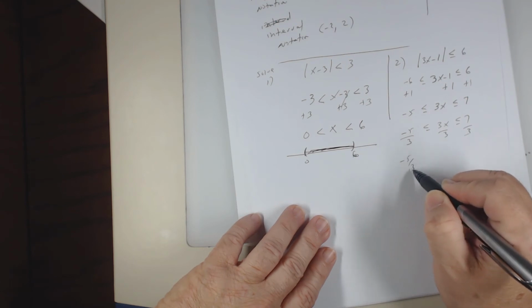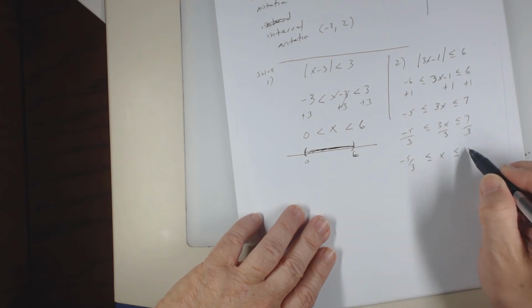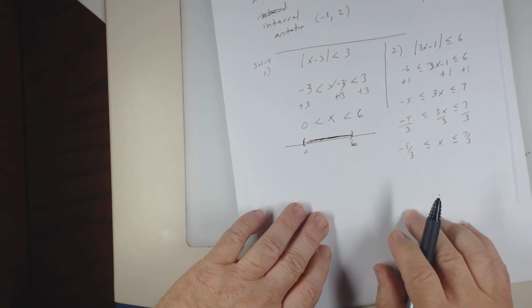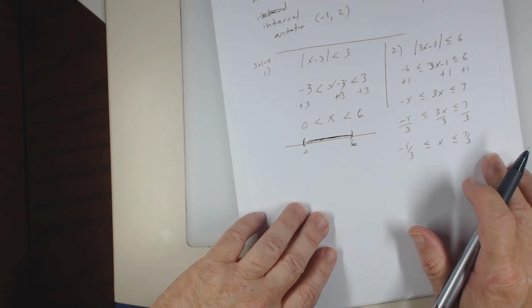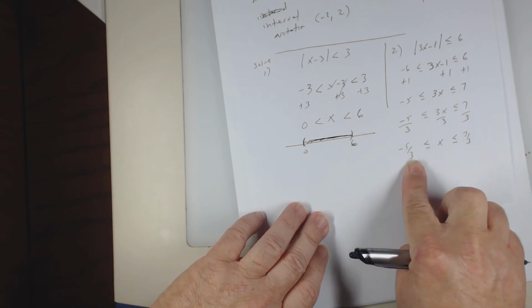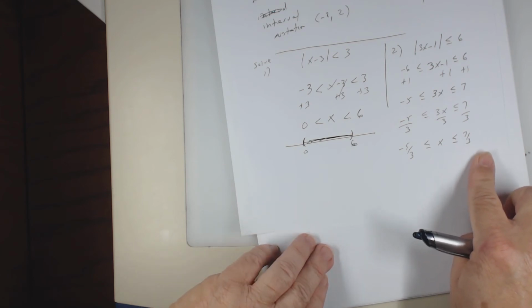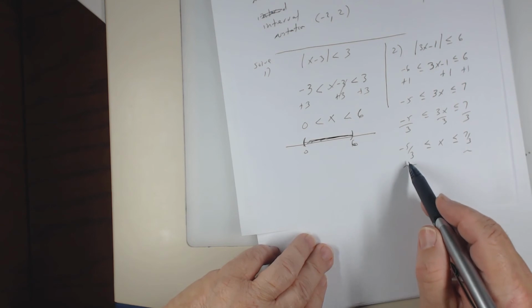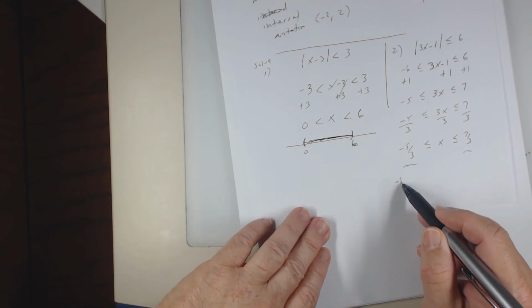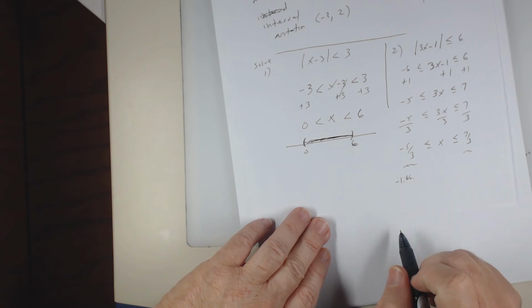So I got negative 5/3 is less than or equal to x is less than or equal to 7/3, right? So any number between negative 5/3 and positive 7/3 is going to be a solution, including negative 5/3 and including 7/3. Okay, so let's estimate these. Negative 5/3 is negative 1.66. Is that correct? Is that what you got? Put that in your calculator.